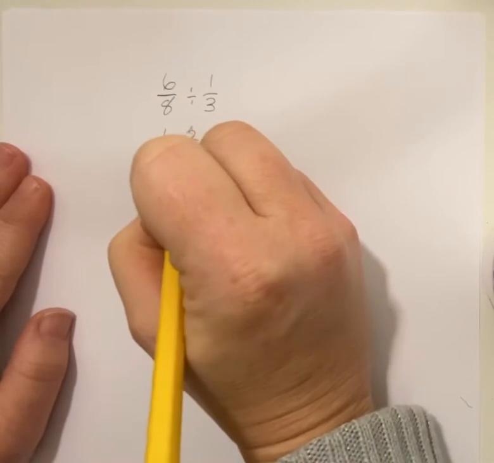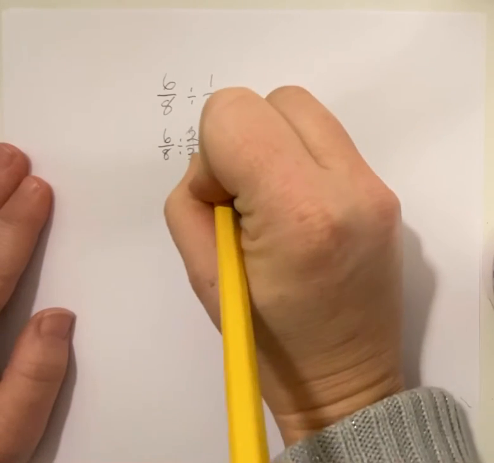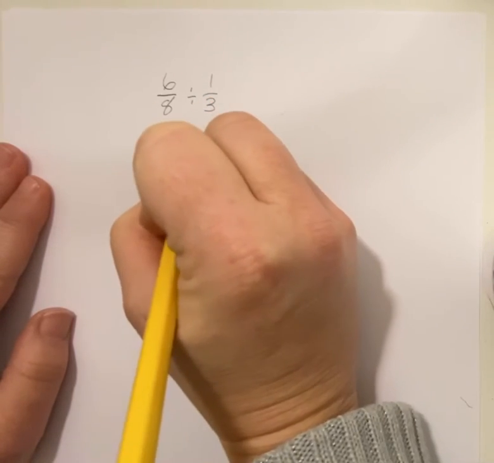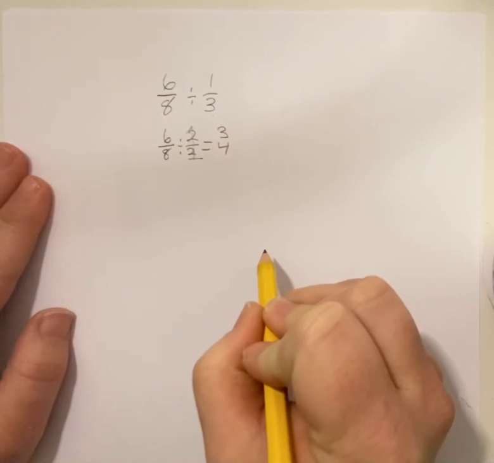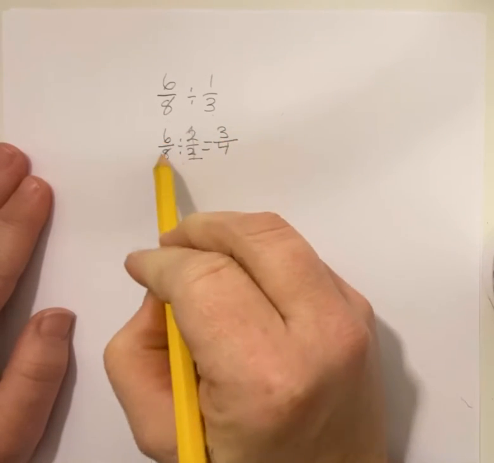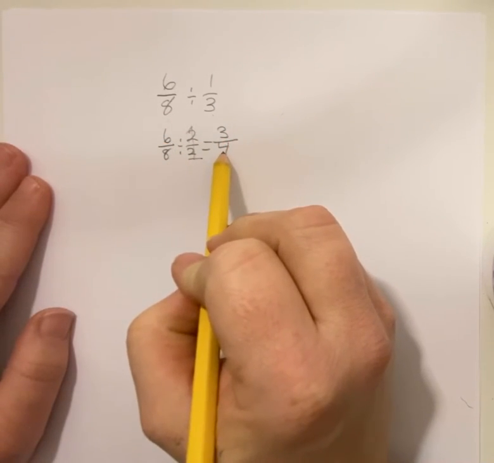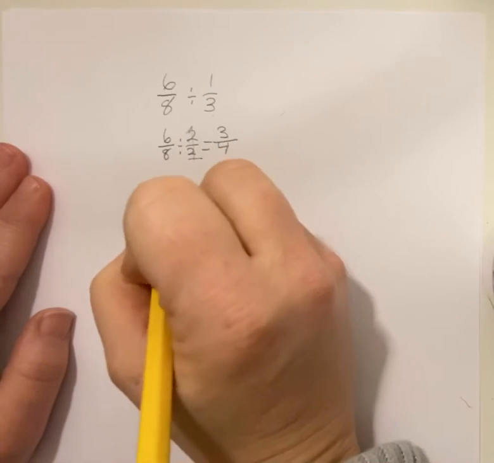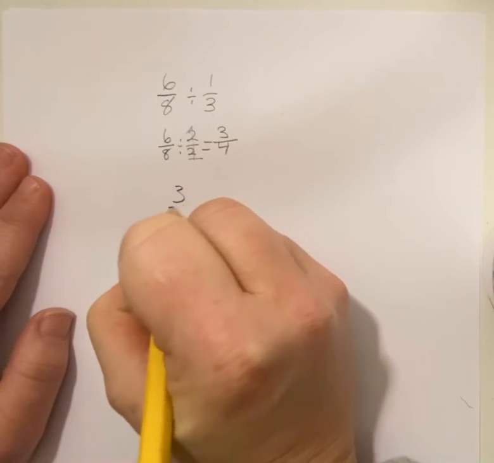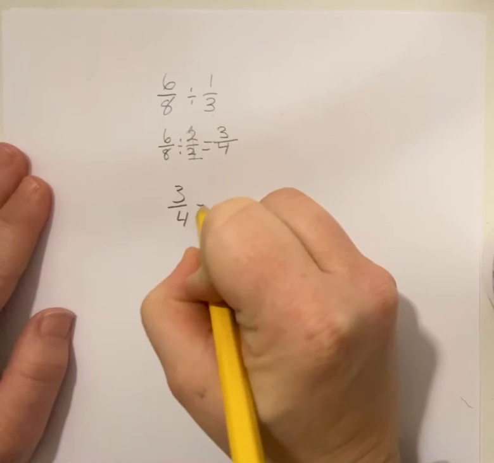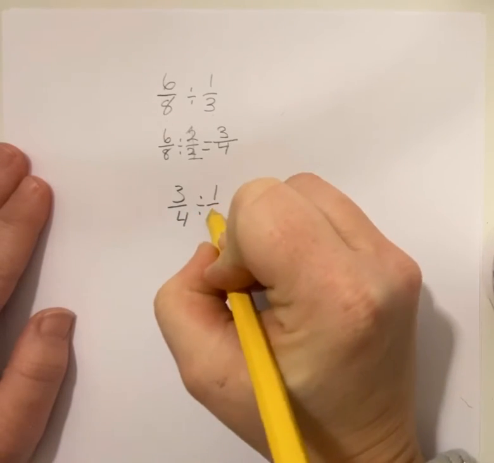fraction. 6 divided by 2 is 3. 8 divided by 2 is 4. So therefore, I know that 6/8 is the same as 3/4. All right, once I have that simplified, I'm going to put it back into my expression. So I have 3/4 divided by 1/3.